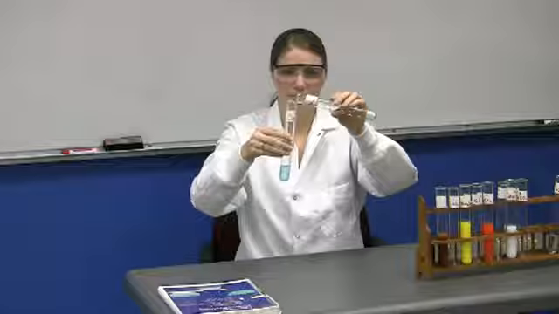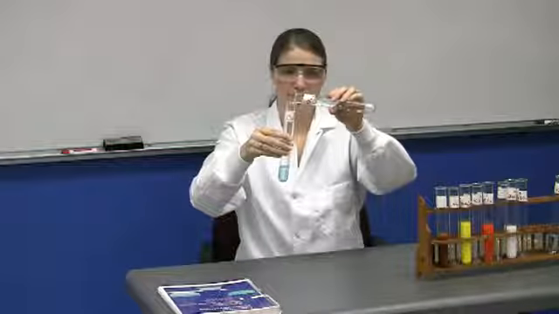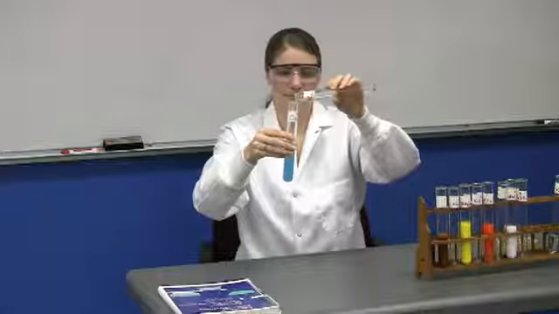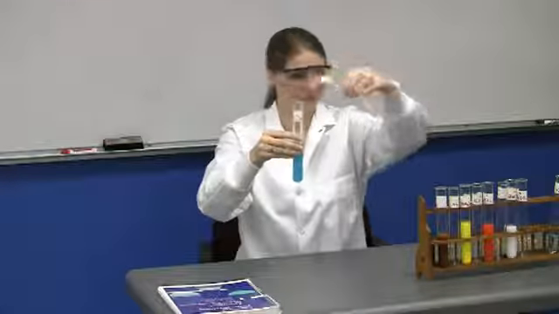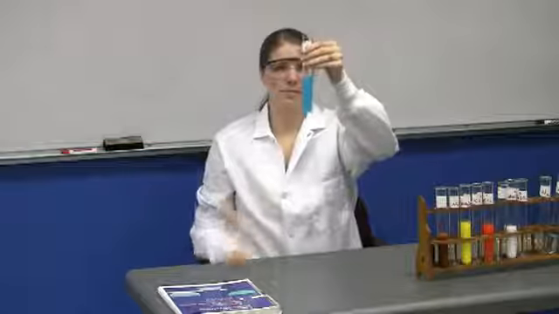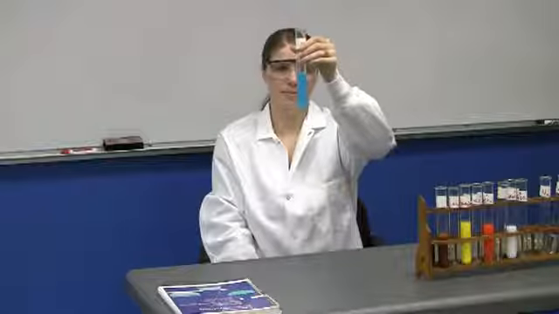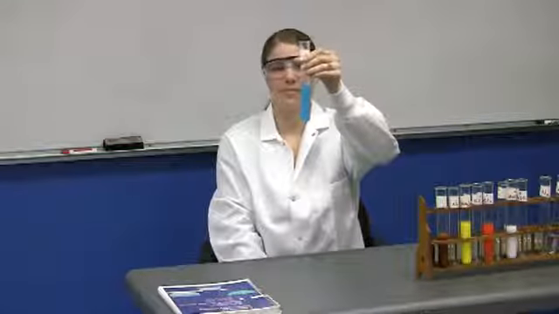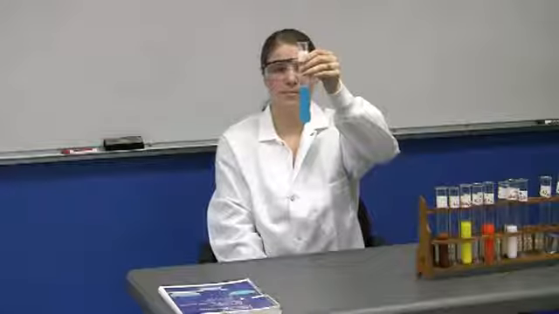And once again, it's CuCl2 plus Na2CO3. Go ahead. Now, because the color was blue before mixing, it's a little bit hard to tell if the precipitate that you see is blue or if it's just because of the blue solution. The answer to that question hopefully will be clear after we let the precipitate settle for a while.